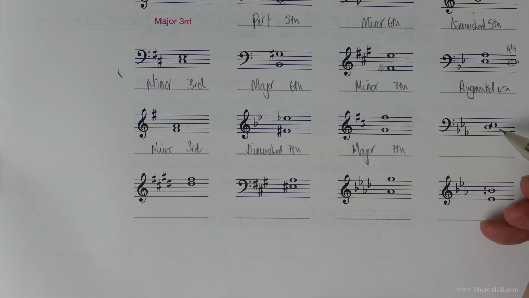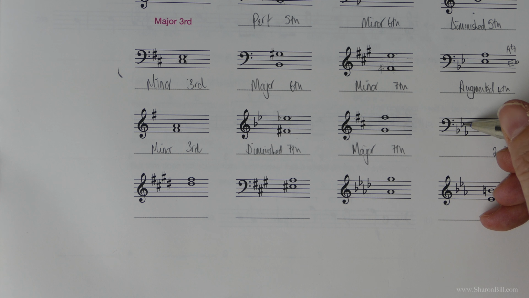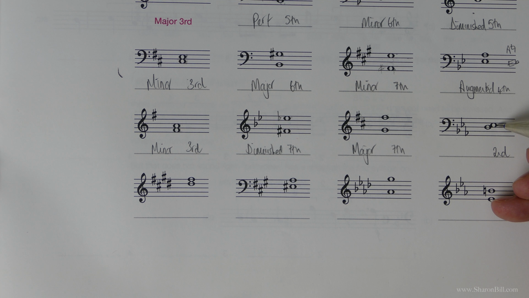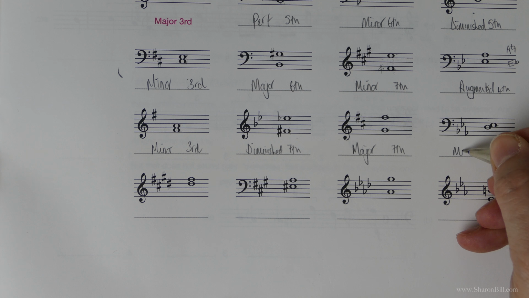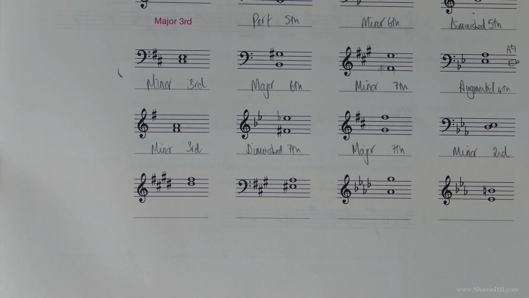Let's look at this next one. So straight away we've got a second, so that's half marks, and then we've gone from D as our first to E flat. Now D to E natural would be major because E is part of the D major scale, and then it's been made smaller by the flat, so we've gone from major, we've made it smaller, and it's a minor interval. There we go.